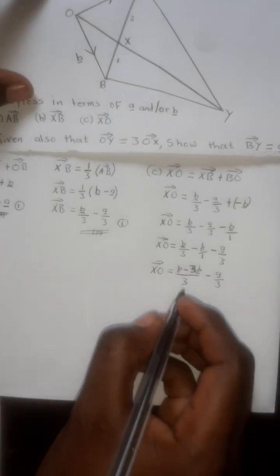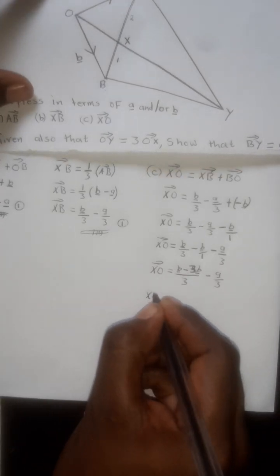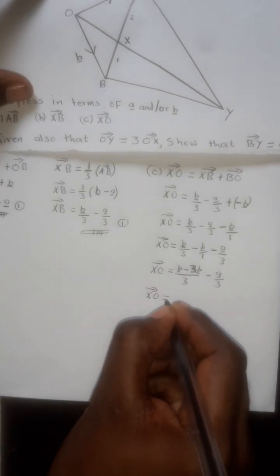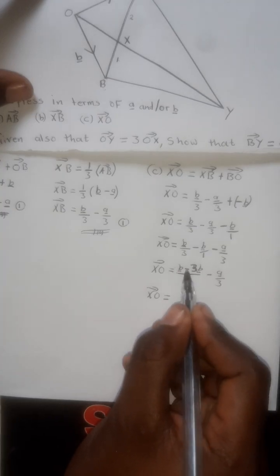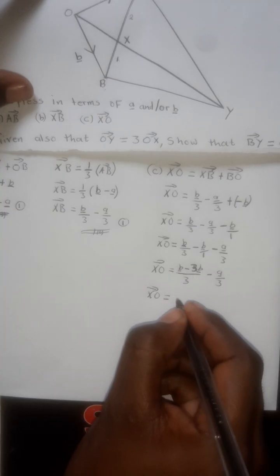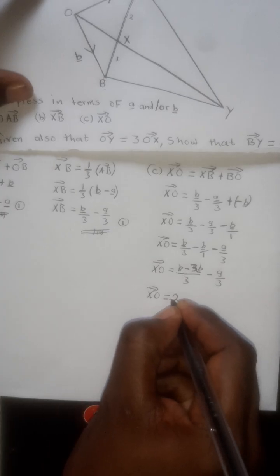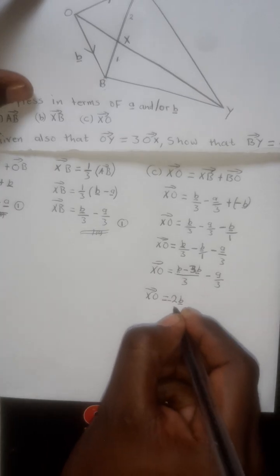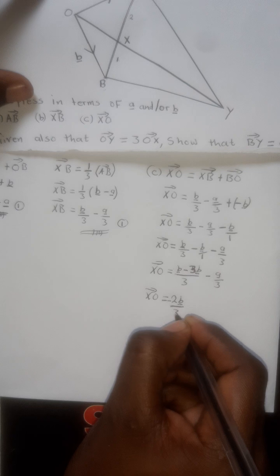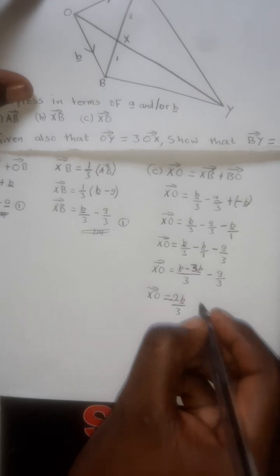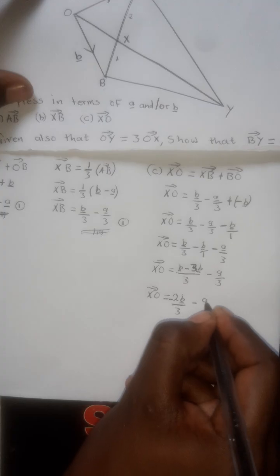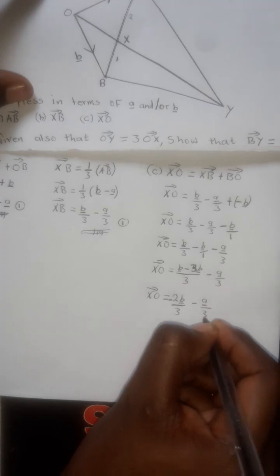All right, we proceed. So XO will be equal to, so here these signs are different, so we subtract and maintain the sign from the bigger number. So we have negative 2 vector B over 3. Okay, take note, negative 2 vector B over 3 minus vector A over 3.